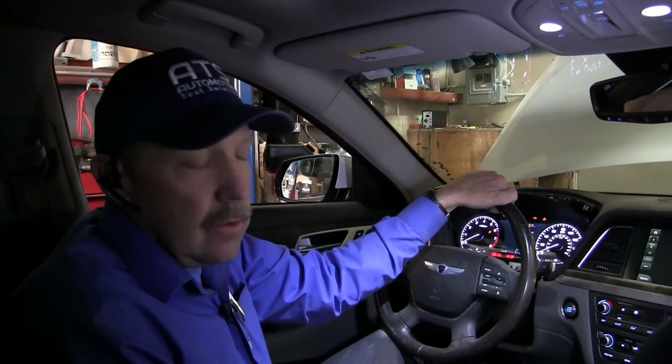So the first thing I want to do is get a scan tool in this vehicle, and I want to just pull up some really basic data so we can try to figure out what's wrong with this vehicle. So let's go ahead and get that scan tool connected.